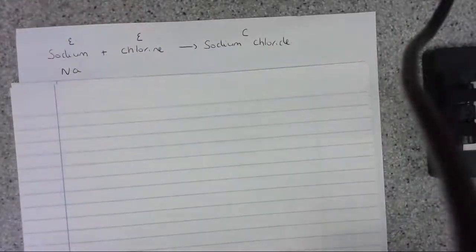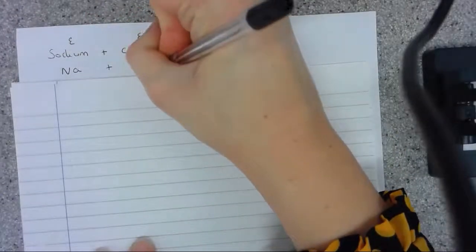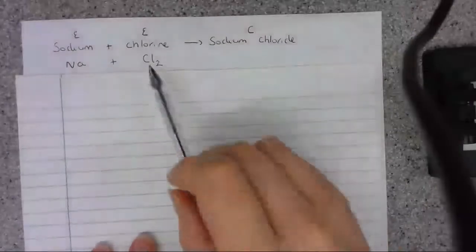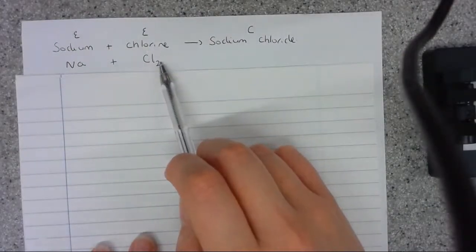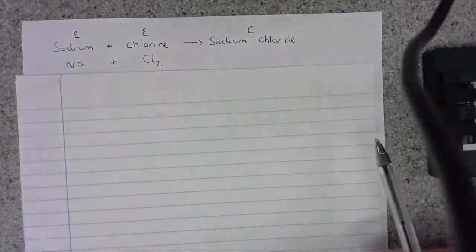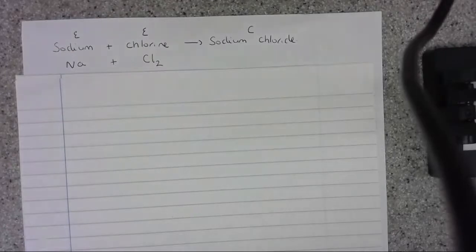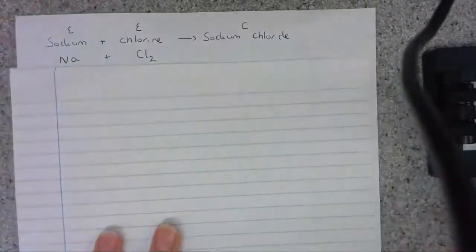So going back to my previous example, I've got sodium and I've got chlorine. Because chlorine is diatomic, I have to write it as Cl and a little 2, okay? And that is only applicable when it is an element that I have to include that 2. If I go to the other side, I've got sodium chloride, and this is a compound. There are 2 types of compounds. There are ionic compounds and there are covalent compounds. In this case, you've got a metal and a non-metal, so you've got an ionic compound.